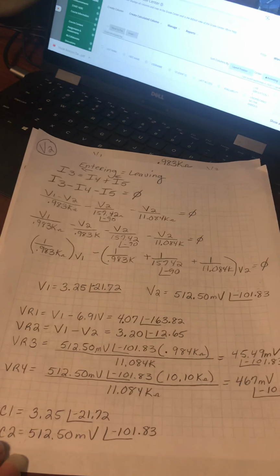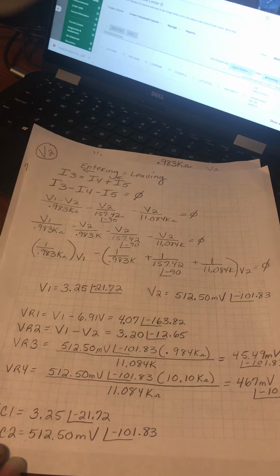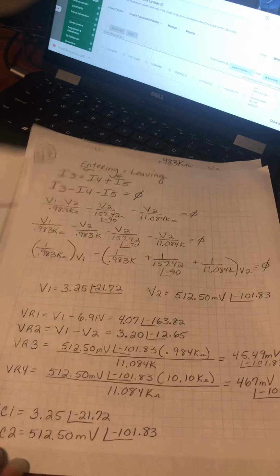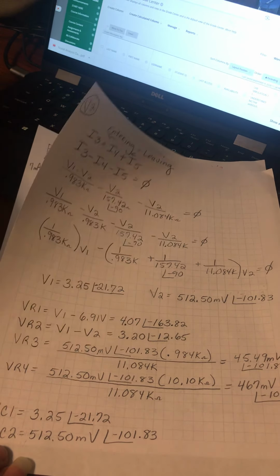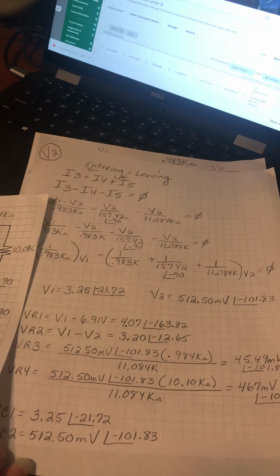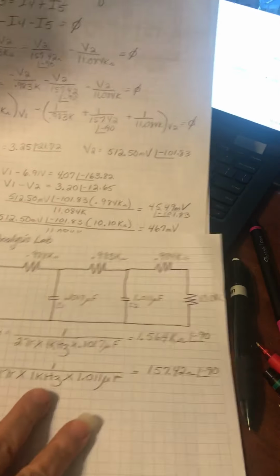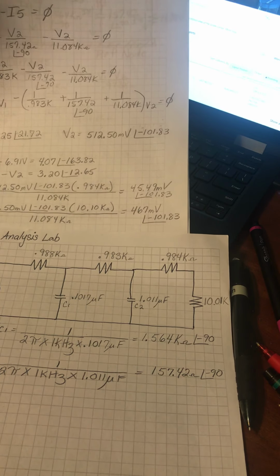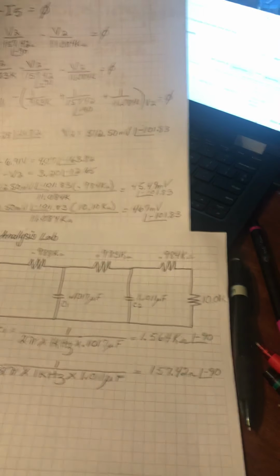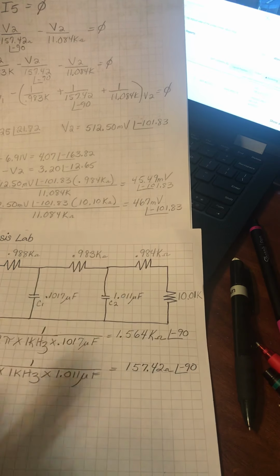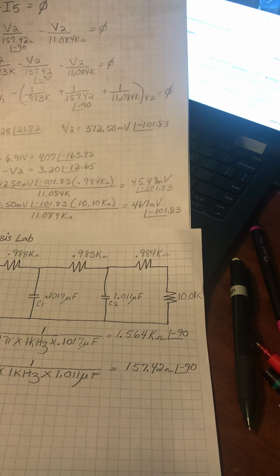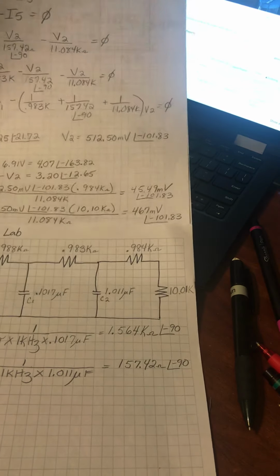For VC2, you're going from this dot down, so the voltage here is the 512 millivolts at this angle. To get VR1, now we're looking at this dot, it would be V1 minus 6.91, okay? VR2 would be V1 minus V2. To get VR3 and VR4, you know that they share the same current, so their voltages must add up to the V2 voltage. So I got 49 millivolts and 67 millivolts. So that's how you're going to be doing your calculated.